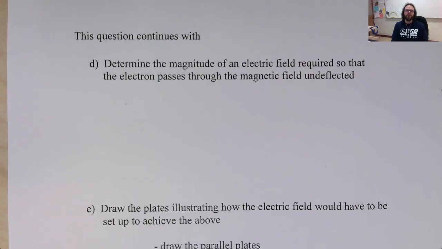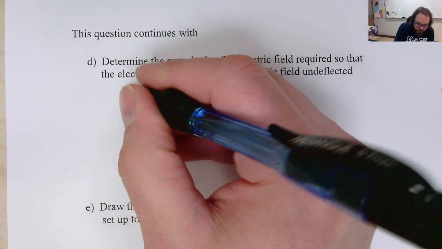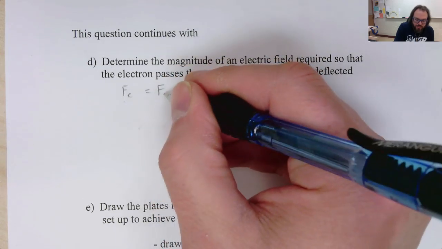Okay. So now we're going to continue with part D, which says determine the magnitude of the electric field required so that the electron passes through the magnetic field undeflected. If I want to do this, this would mean a velocity chamber, right? Because we're trying to maintain the same velocity. In that case, we are actually going to be looking at force because we're looking at the magnetic field. Anytime we have both fields, we're going to be looking at force. So I know the force of my electric field must be equal to the force of my magnetic field.